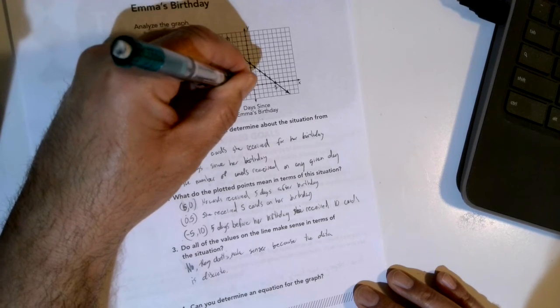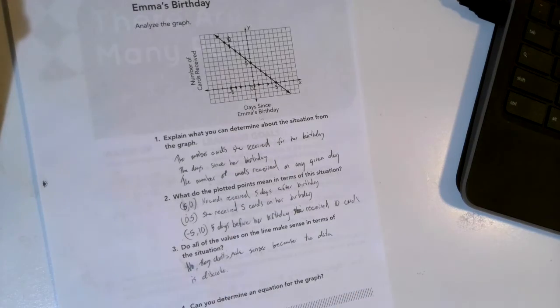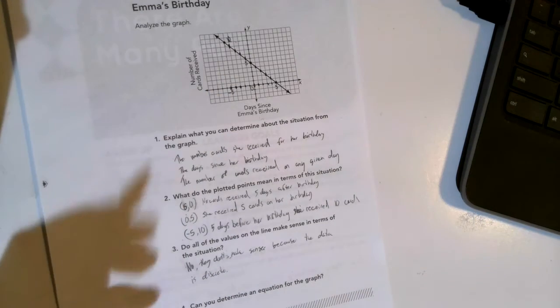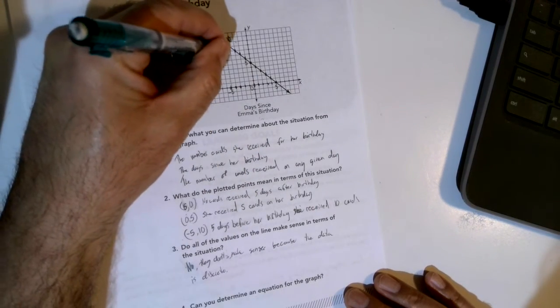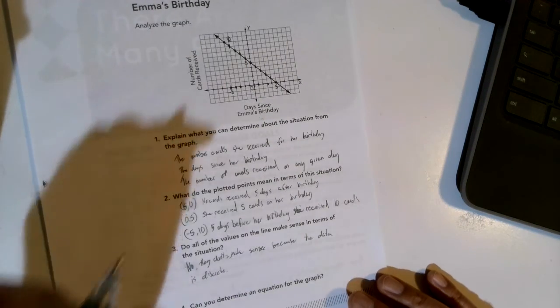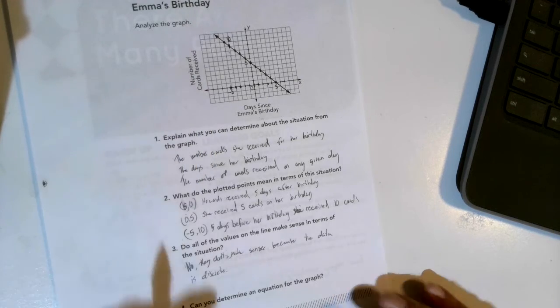So really, it should be discrete data with points instead of a line. You can't send a half a card. Each day has to be a point. Each card has to be a point. So really, these values in between the integers do not make sense. I can't send 5 and a third cards in the mail.